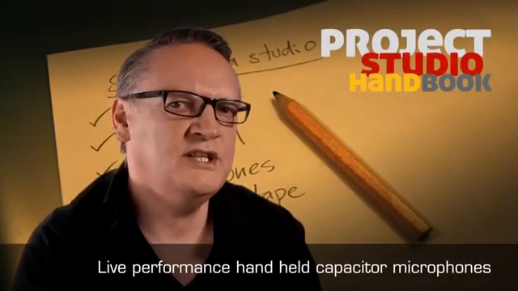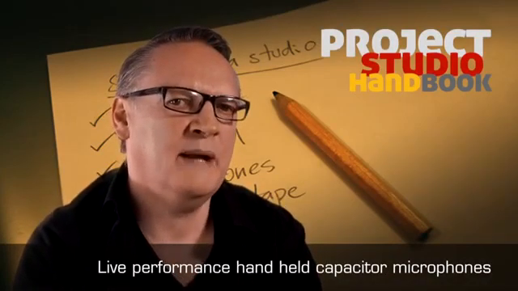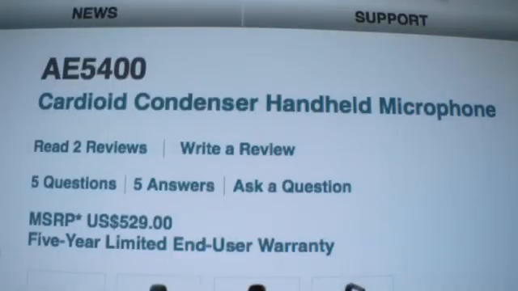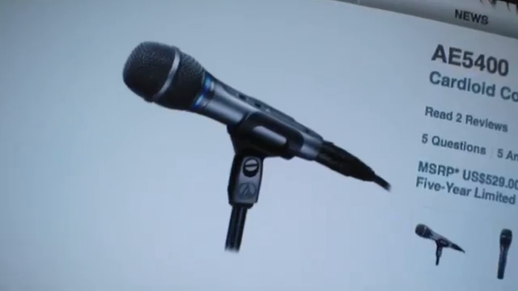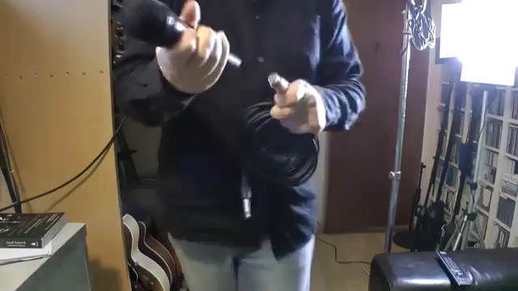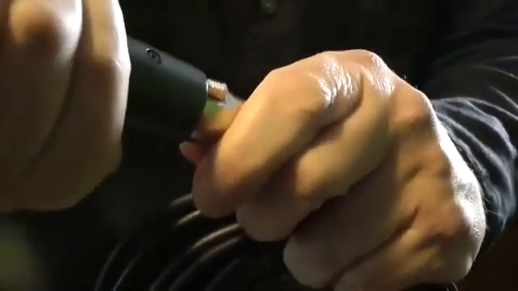Manufacturers are increasingly developing handheld capacitor microphones which have the ergonomic and practical characteristics of handheld dynamics, but with an improved frequency response. There are few compelling reasons to favour these kinds of mics over conventional studio capacitor mics in the recording studio.